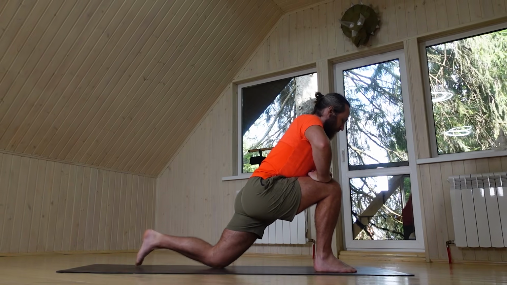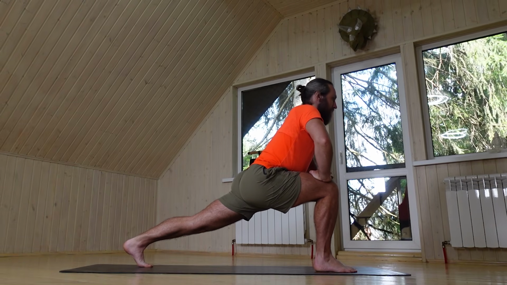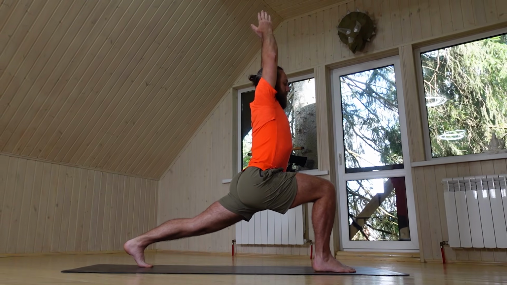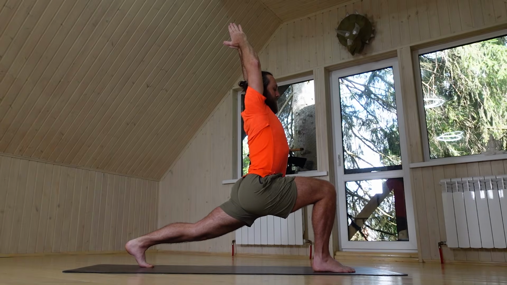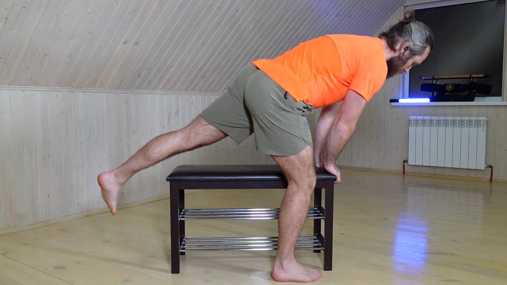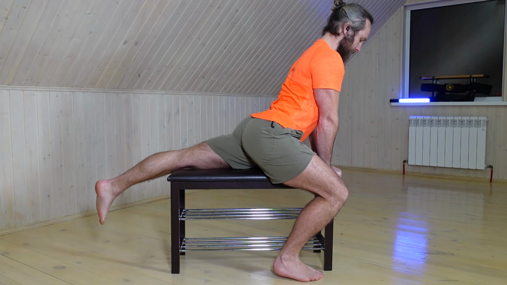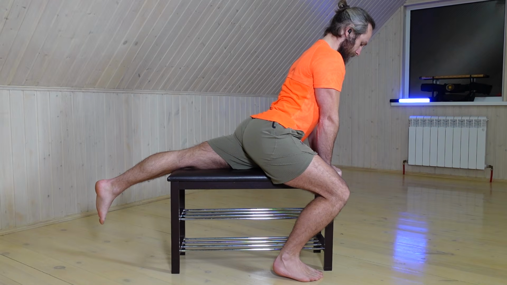To further stretch the iliopsoas muscle, place the foot of your left leg on the toe and straighten your leg. If you can raise your arms in this position and stretch upward, this will further enhance the stretch of the iliopsoas muscle. If you have a bench at home, you can rest your hands on its edge and place your straightened leg on it. Slowly lower your pelvis, breathe deeply, and hold the final position for 1 minute.